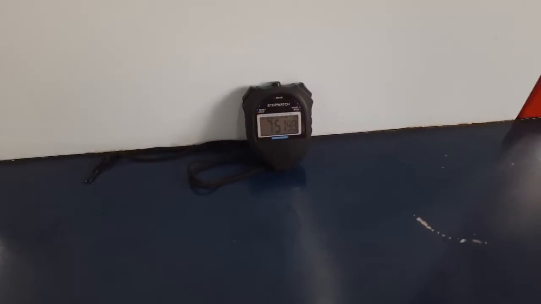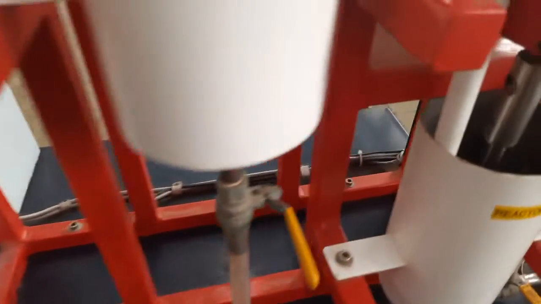It may take another 5 minutes. It just took around 7 minutes. You can see 2 tanks got filled.